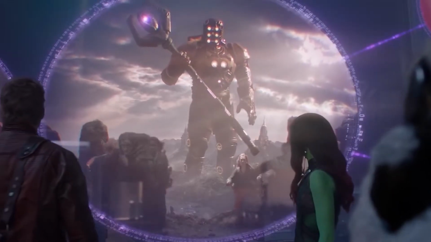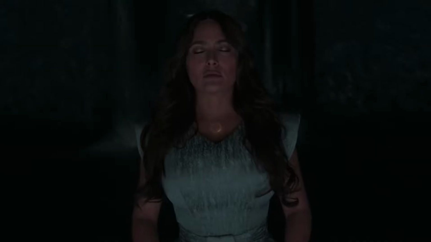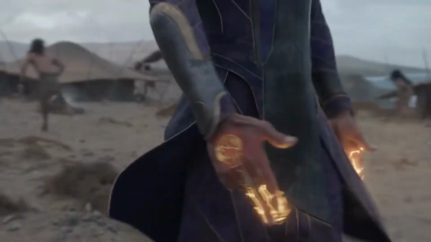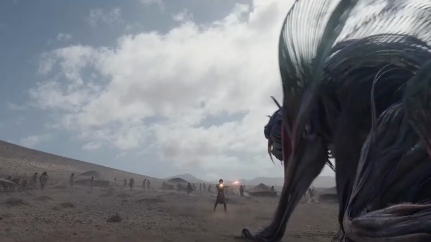There was even a Celestial that wielded the Power Stone. This has made a record for the MCU since it was an Easter egg that was featured in the first few seconds of the movie, and it ties the Eternals to the Avengers very quickly.